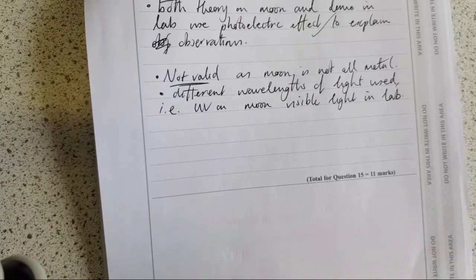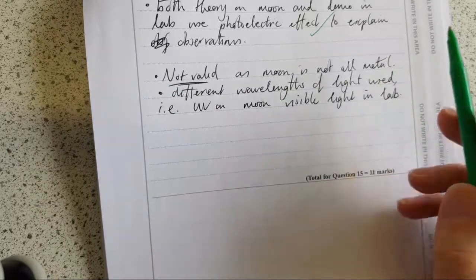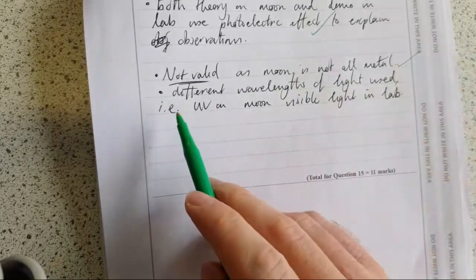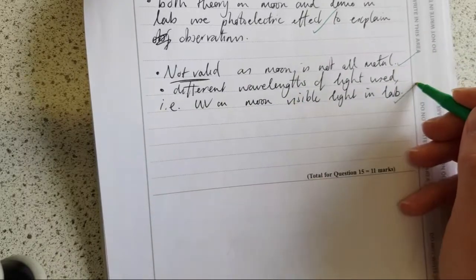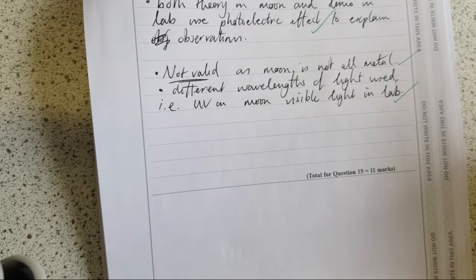It's not valid though because the moon isn't the same material, it's not a metal. And there are different wavelengths of light used: UV light on the moon, visible light in the lab. There are some other things you could have said as well. You could have said that the dust is free to move, but the metal plate is fixed. Fair enough. You could have mentioned that the UV removes electrons from individual atoms, but in the demo, the light removes electrons from the metal's surface. Again, that doesn't make much sense to me, but it's not what I would have written, I'm sure.